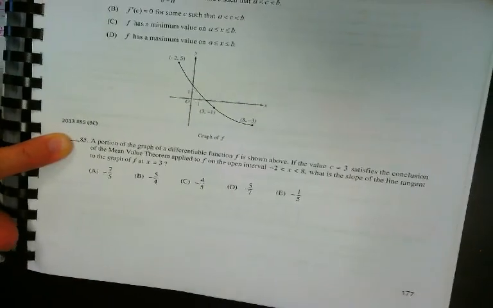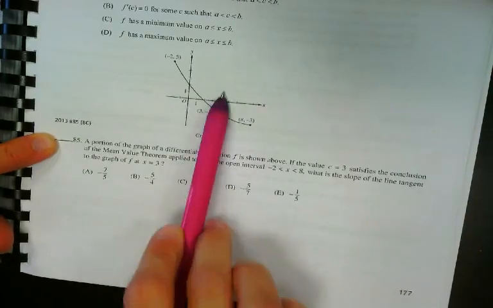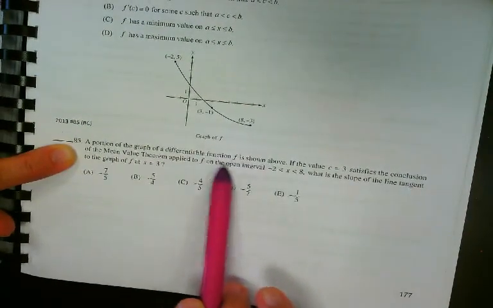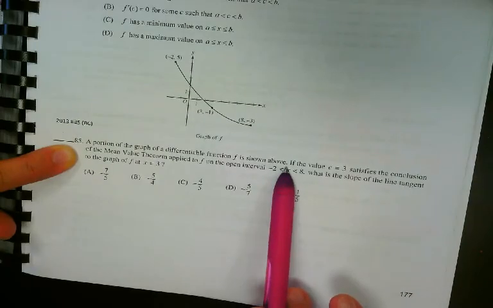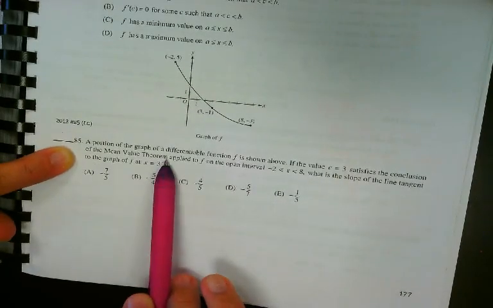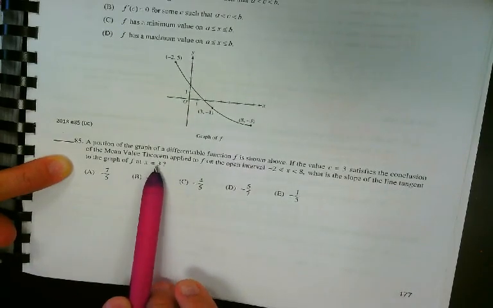Question 85 at the bottom. I believe this graph goes with it. This graph above goes with this question, right here. A portion of the graph of a differentiable function f is shown above. If the value c equals 3 satisfies the conclusion of the mean value theorem on the open interval, what is the slope of the tangent line at x equals 3?